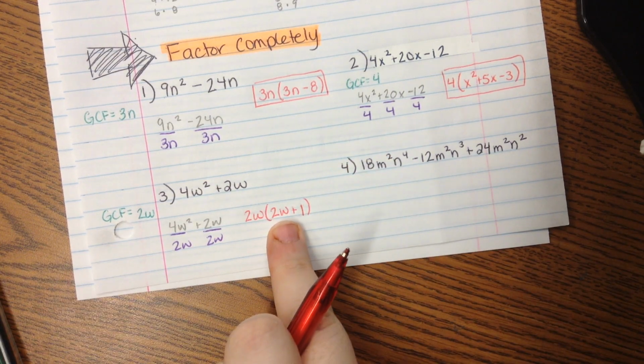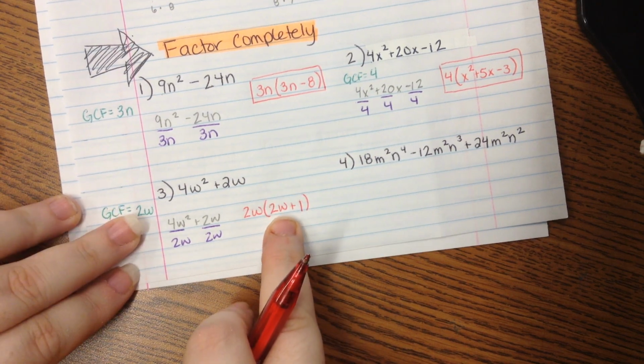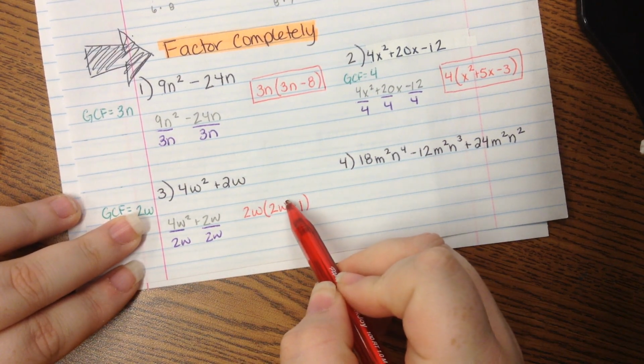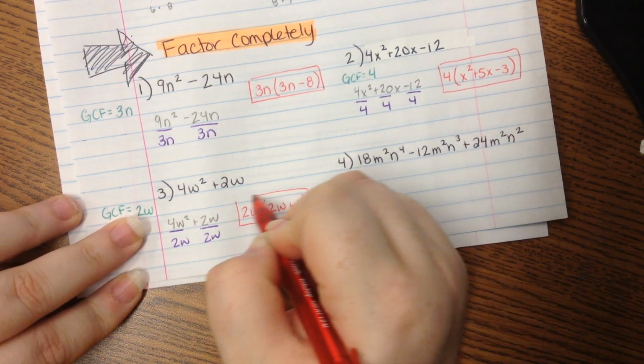The inside of the parentheses would be what we would try to factor further, and this one will not factor further because it is a linear problem, and we've already factored our GCF. So we can box this up, and this is our final solution.